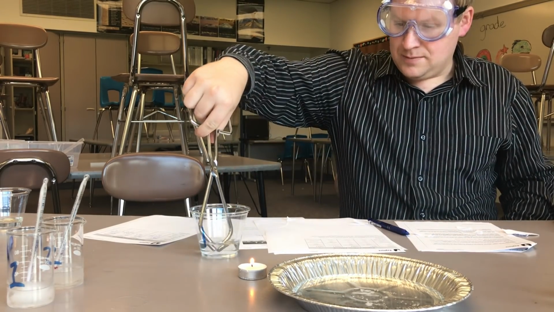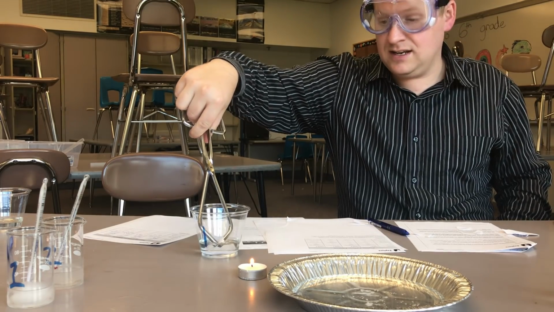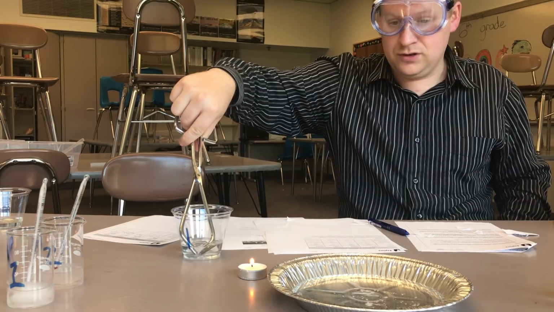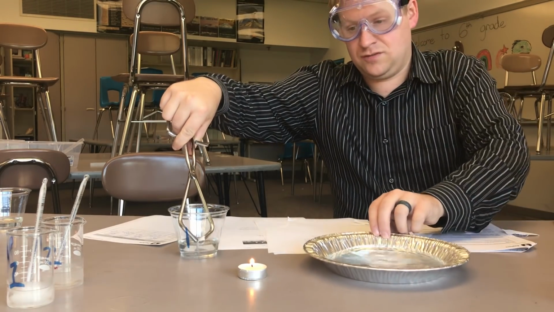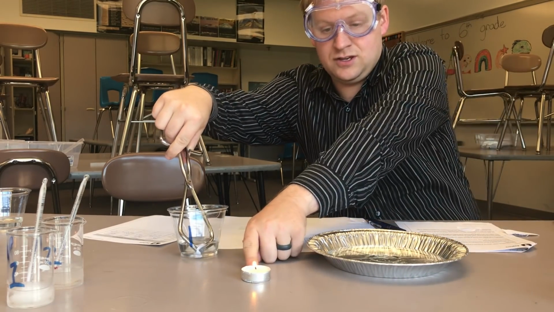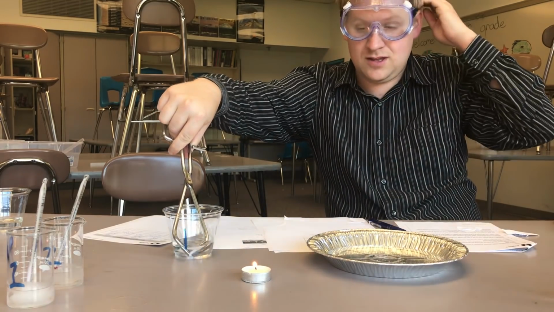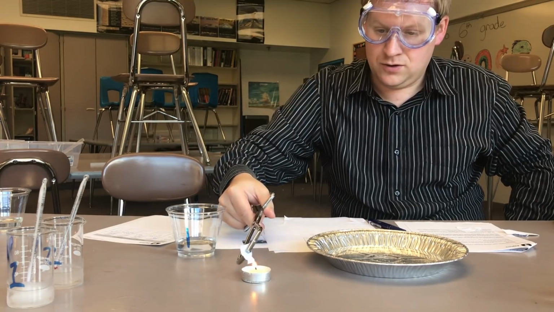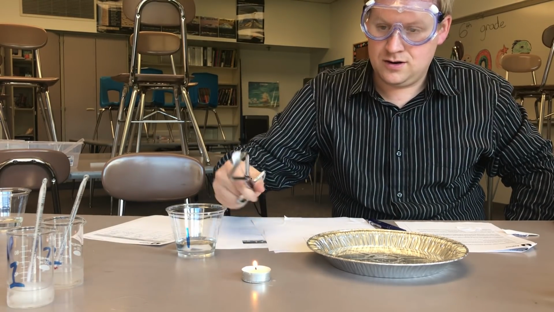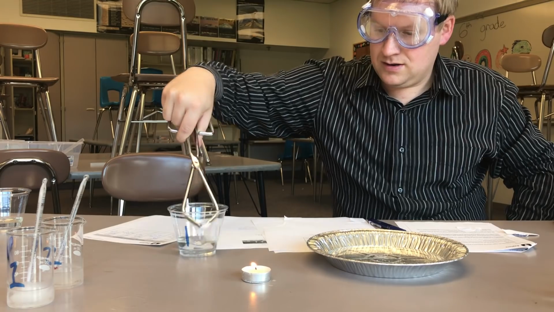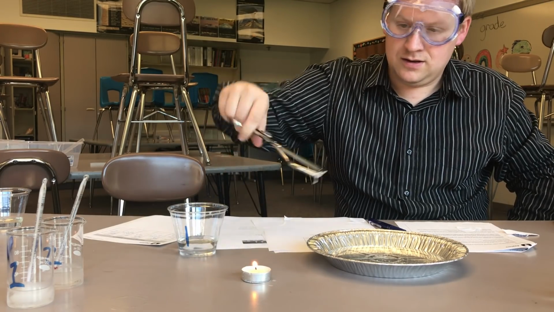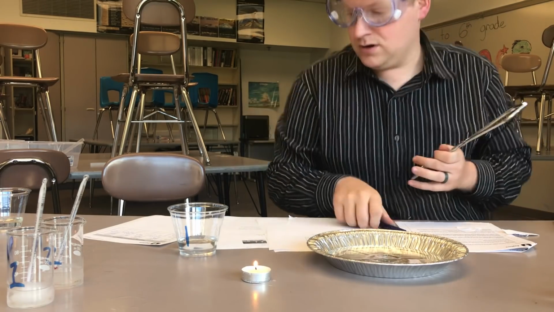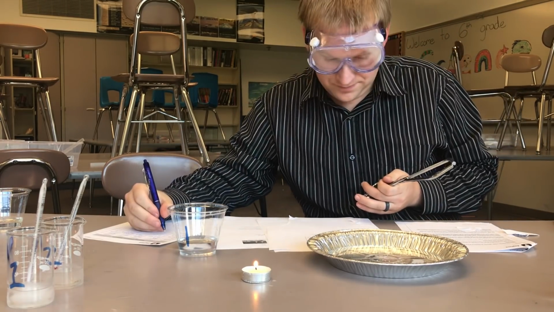Okay, so I'm making sure the paper has a second to sit in here to make sure that it is soaked. And we will take a second, we'll hold it over the flame. I'll make sure the flame is visible. Sturza, can you make sure the flame is visible in the camera? Mm-hmm. Yep. Okay. So, we'll hold it over. And it is not flammable. So number 1, I'm going to record in our data table that it's not flammable.